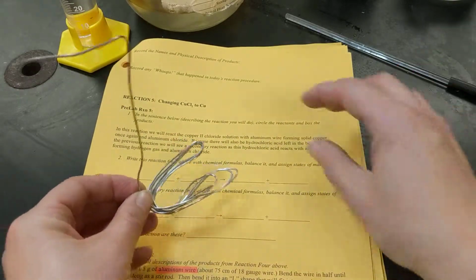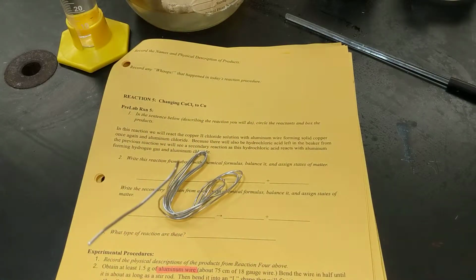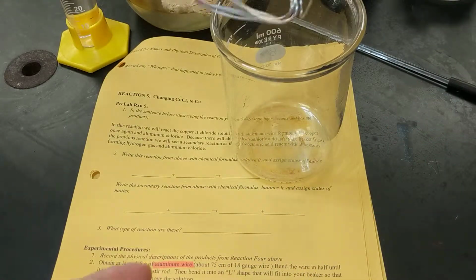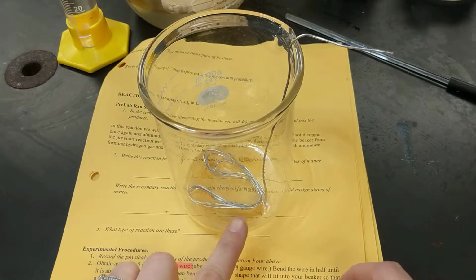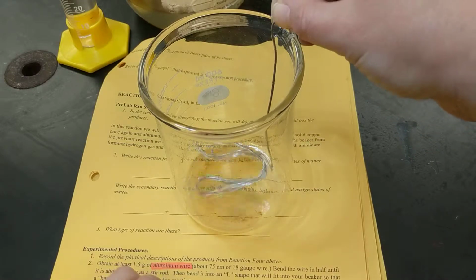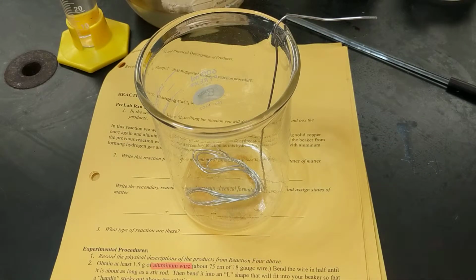So if this was my beaker, I would put my aluminum, and this had my copper in it. I'd stick just my aluminum down inside, then I stick my watch glass on top. Okay, the copper is going to form on the aluminum wire, and I want to dislodge it, so as it's forming, every once in a while I'm going to shake it against the side, and that's going to help the copper fall off. Then we'll let that set overnight, and the following day we will decant off our liquid and then collect our copper.